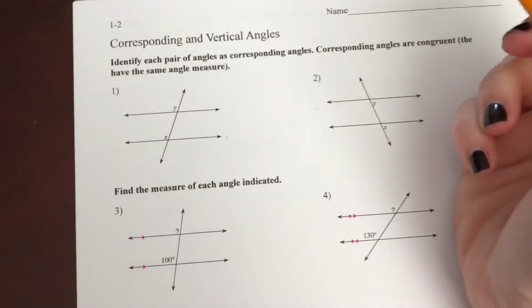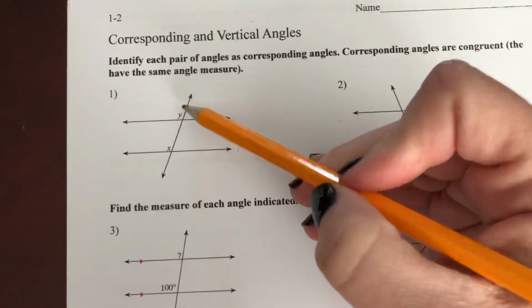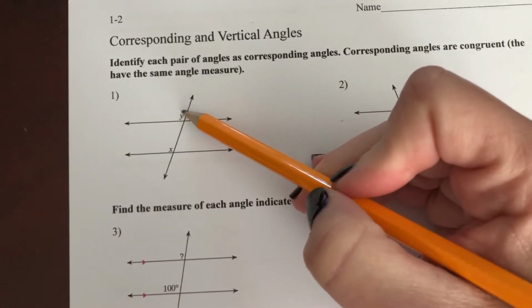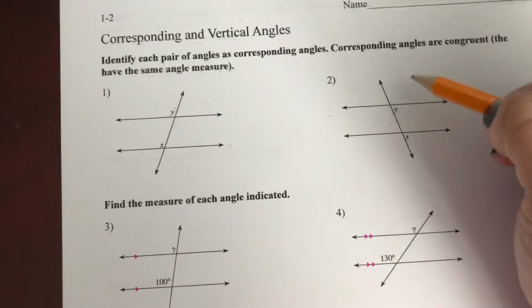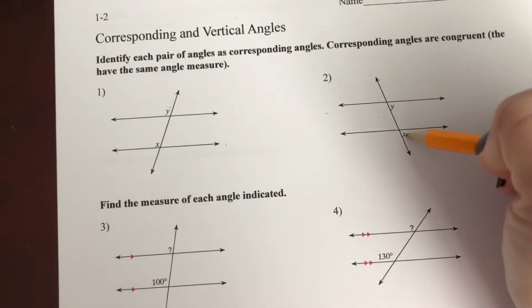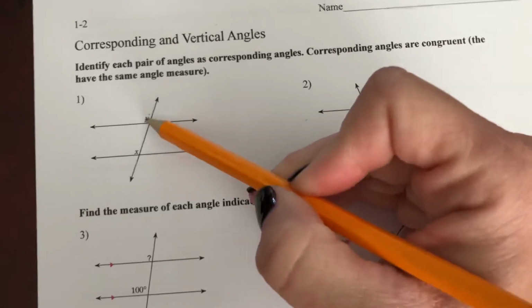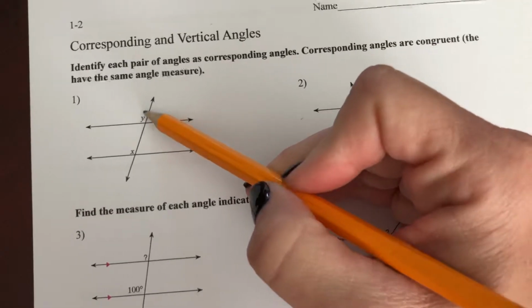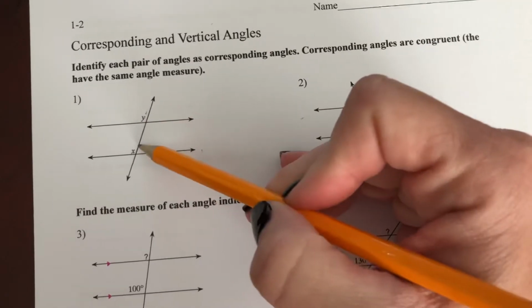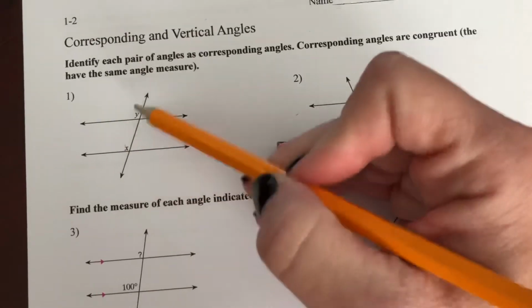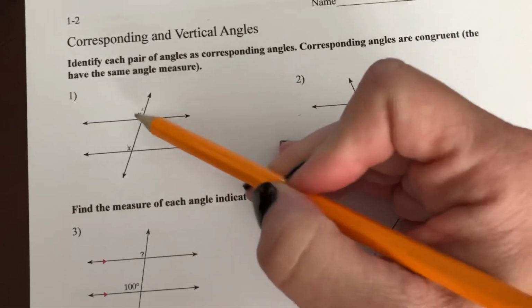Corresponding angles are congruent. They have the same angle measure. Okay, so whatever this angle measure is going to be the same as this. Whatever this one is going to be the same as this. Corresponding angles are in the same place. Okay, so like this is on the top left of the parallel line. This one's on the top left of the parallel line. They're in the same place in terms of where the transversal is.